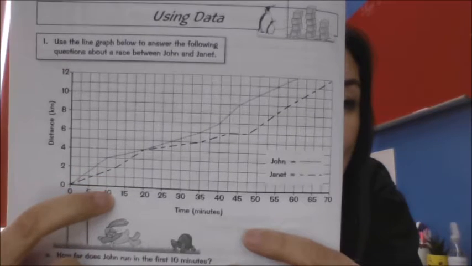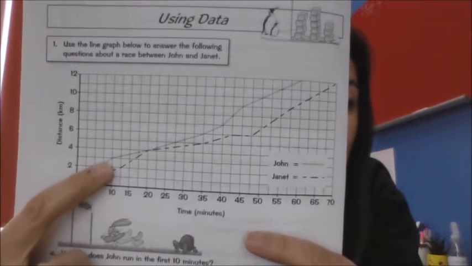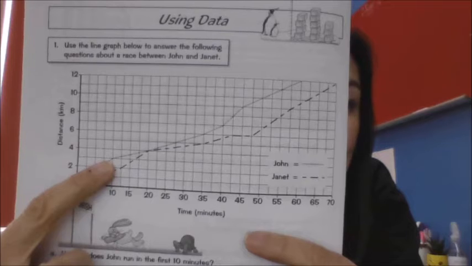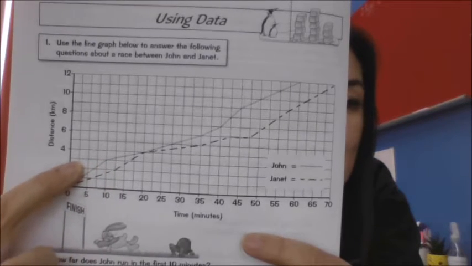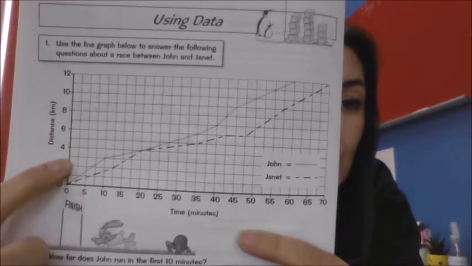Now, once you've got there, from 10 minutes all the way up to John's line, go across to the side to see how far he has run. Okay, I'm just going to bring it a little bit closer to me so I can see as well. So here's 10 minutes, up we go to John's line, the little dots, and then across, and it's in between 2 and 4. So this line here must be 3.